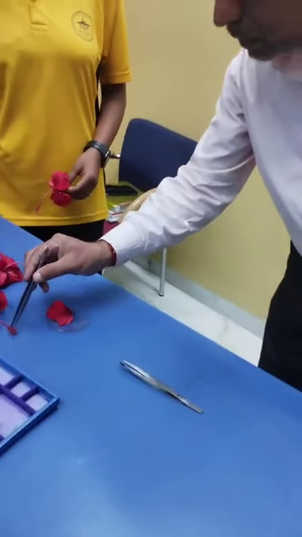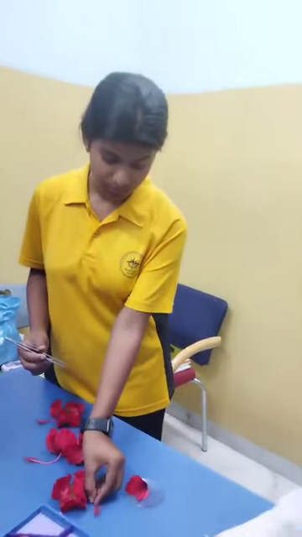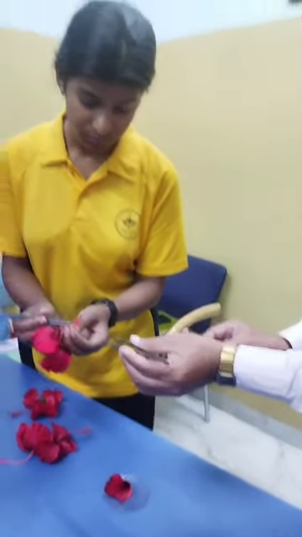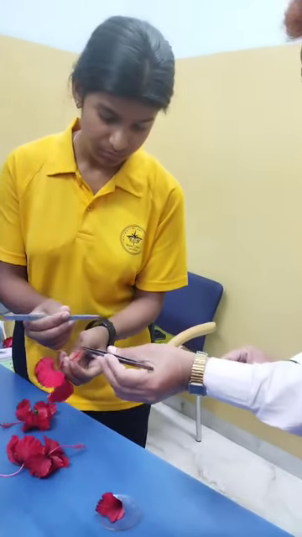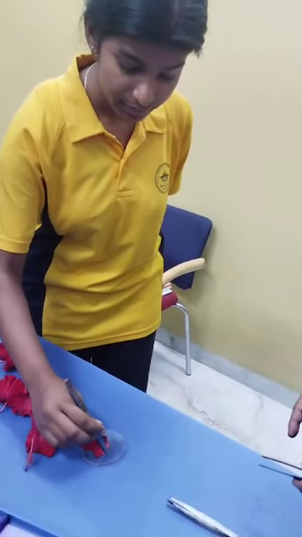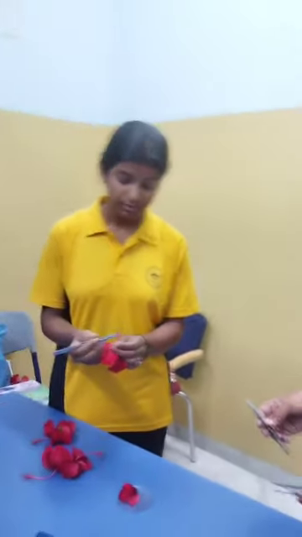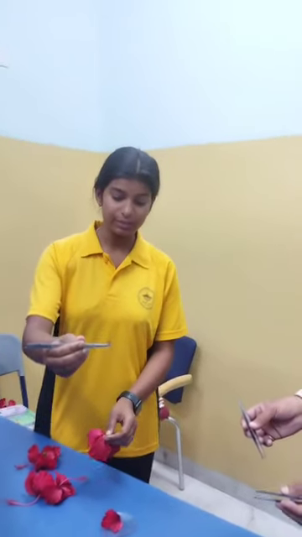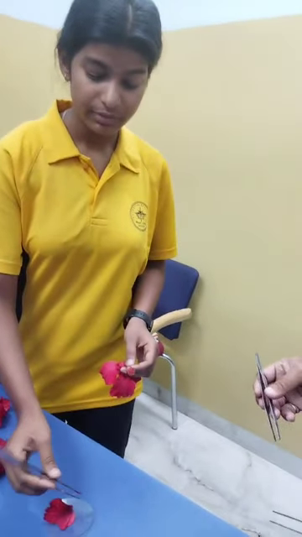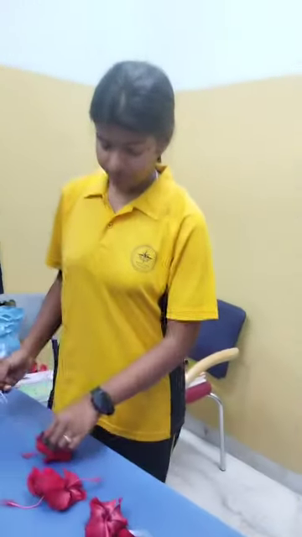This one is petal. This is the androecium, the male reproductive part. This part of the flower is the gynecium, the female reproductive part, where pollen grains are transferred. First, pollination occurs.